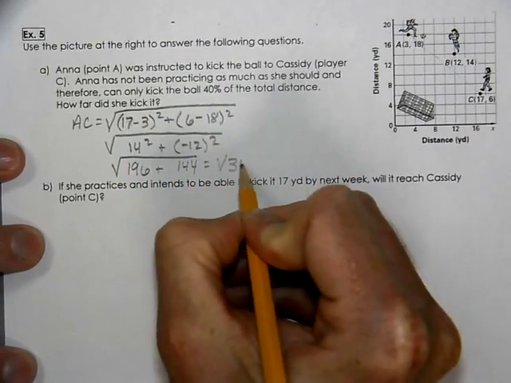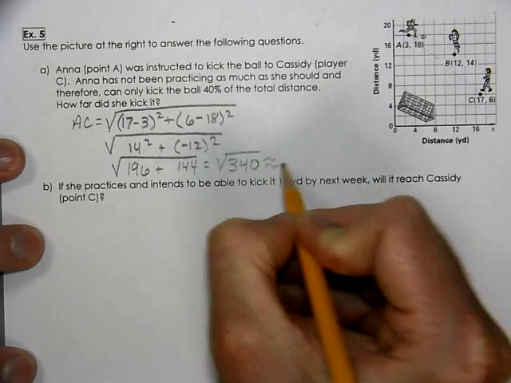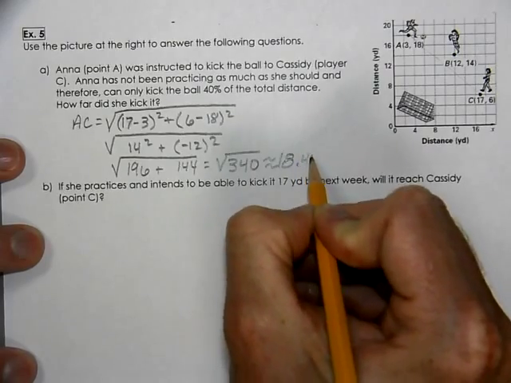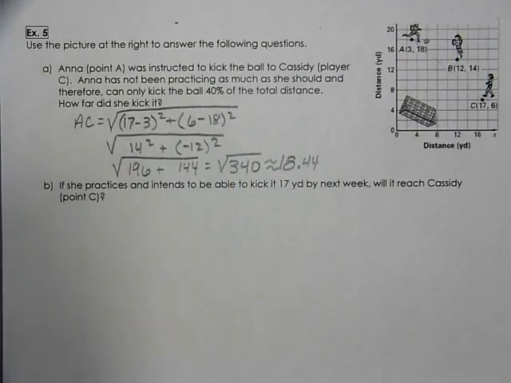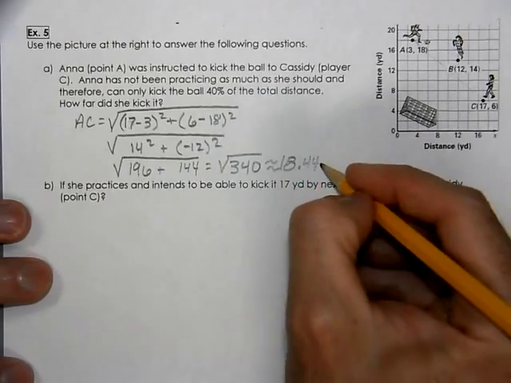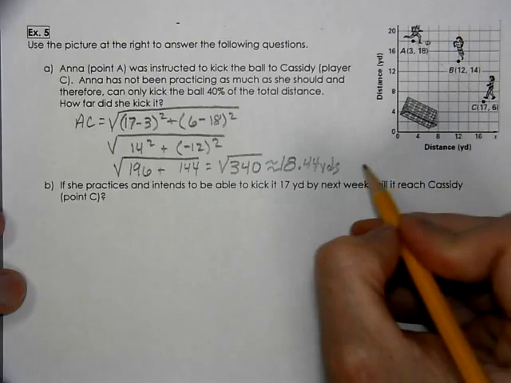That comes out to 340, which is approximately 18.44. That's the total distance in yards. Now we want to know what is 40% of that.